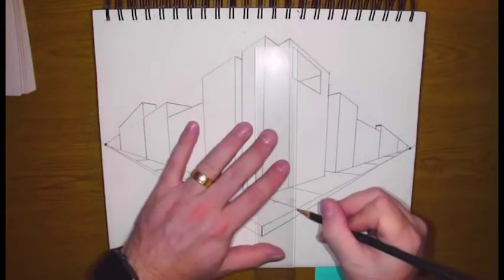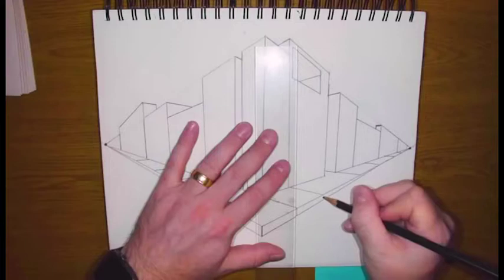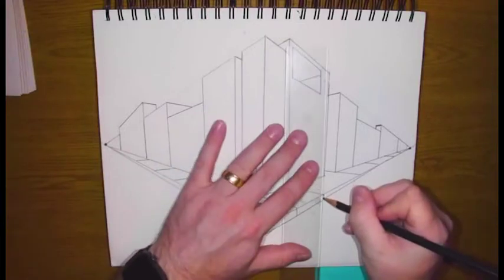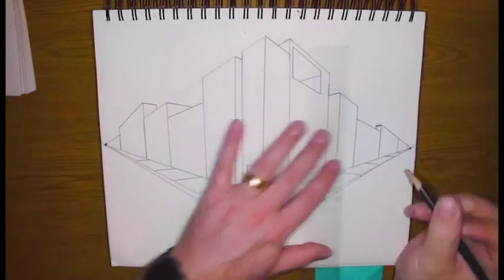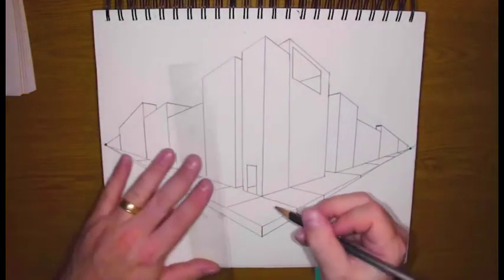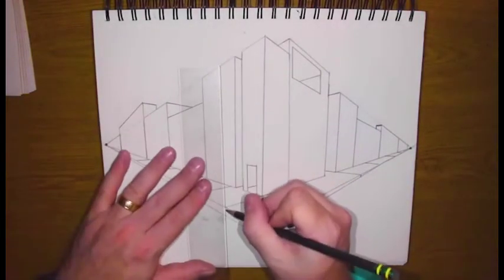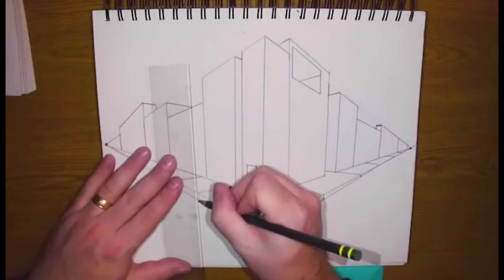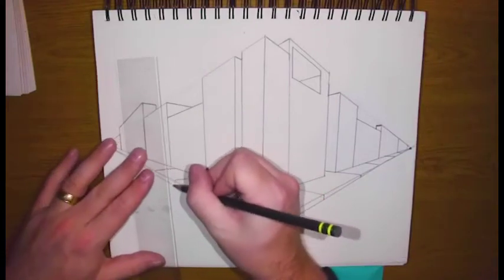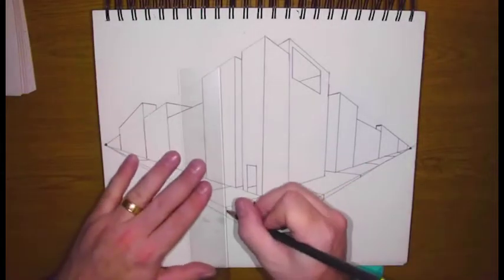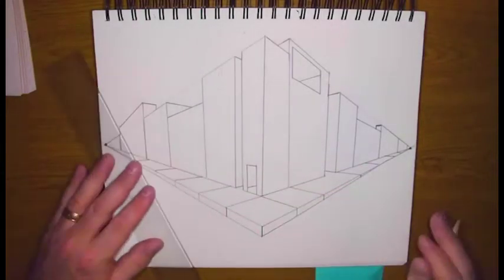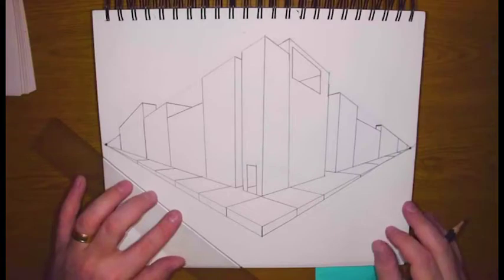there, slide it over until you hit each of these points, and connect them down. When you do that, that's going to give it more of a 3D look. Line it up, slide it over, draw it down, draw it down. You get the idea. Okay, so now that's sidewalks.